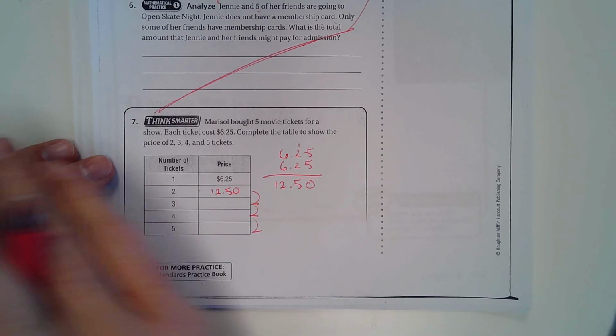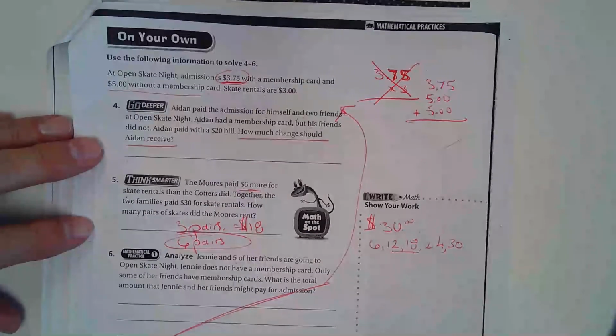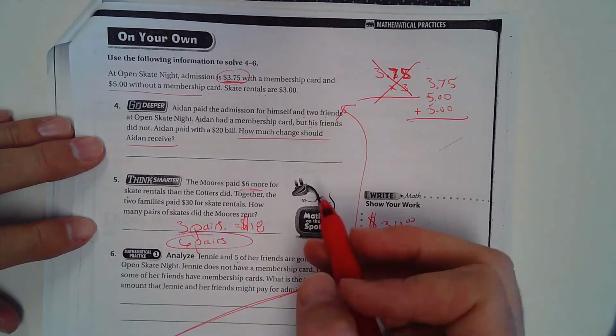Go from there. Is that the last page? It is. That's the end of it. Go back to this one here. Number 5. What am I not seeing here?